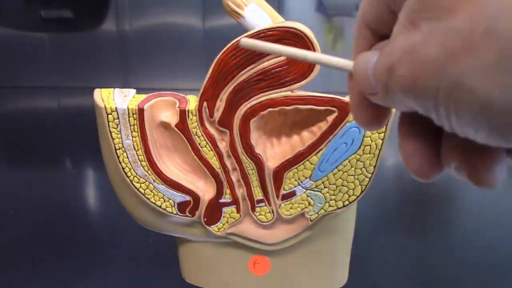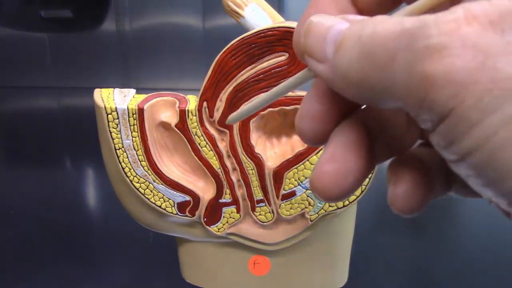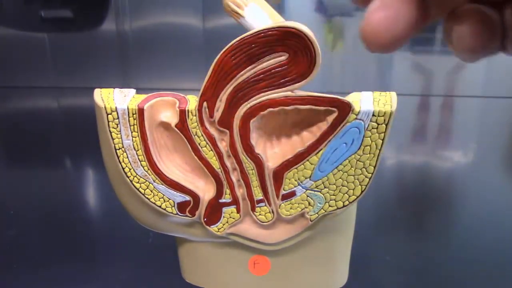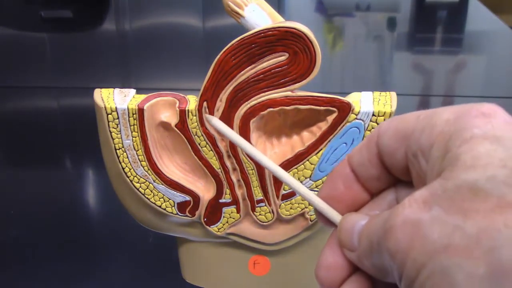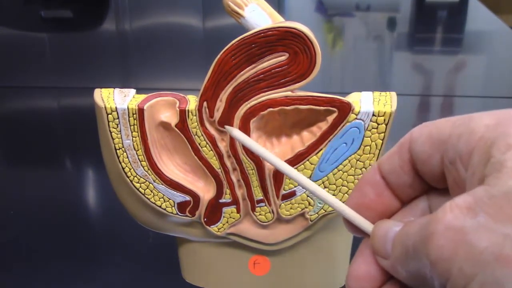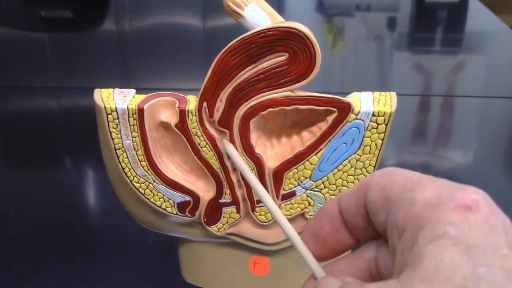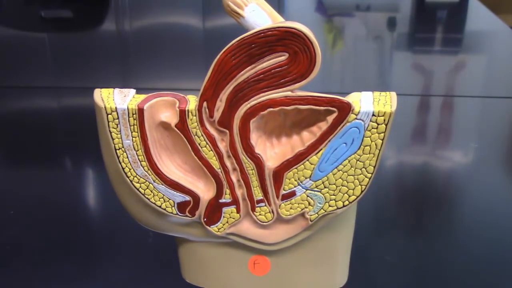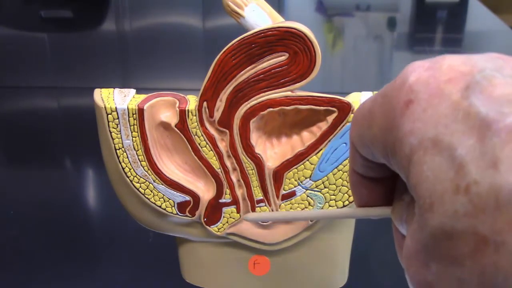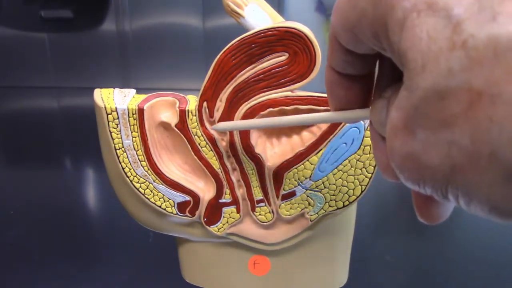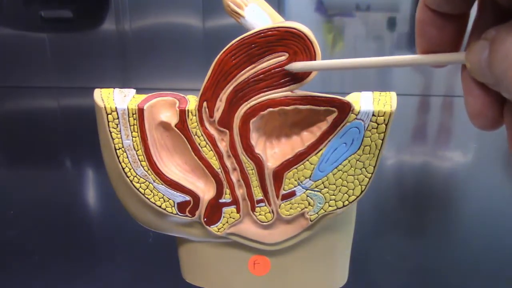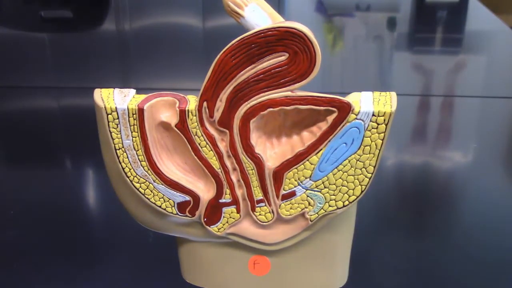So let's swing it around this way. This is the uterus. Three layers to the uterus: the endometrium, the myometrium, and the perimetrium. This area of the lower uterus is called the cervix, and this is the woman's vagina, which receives the penis during sexual intercourse so that the male can ejaculate semen containing sperm into the vagina, which will then go on a long trip up the vagina, through the cervix, through the uterus, all the way up into the fallopian tube.